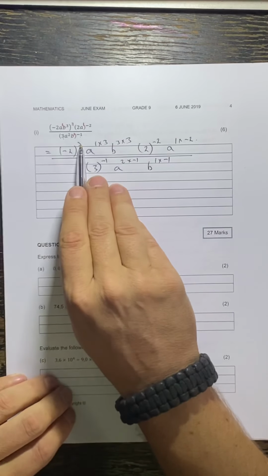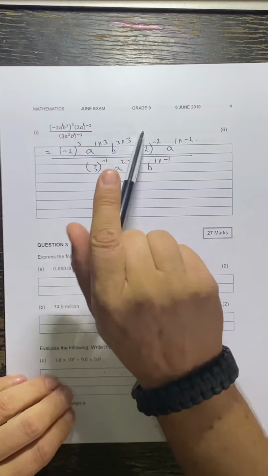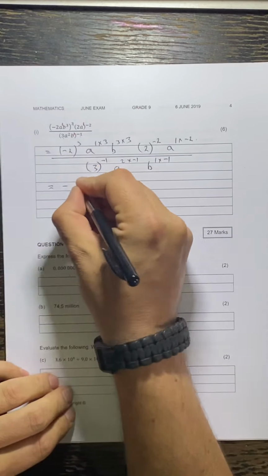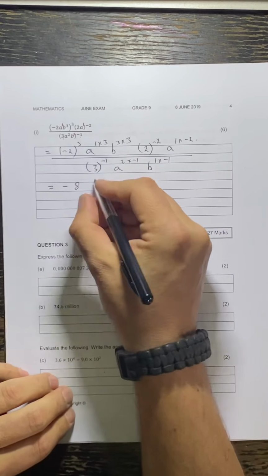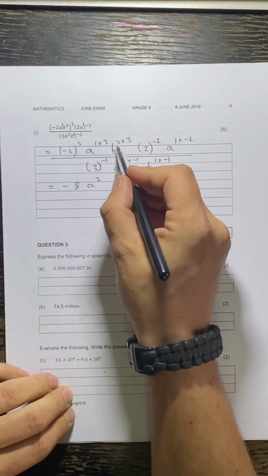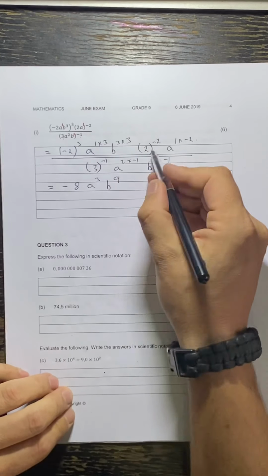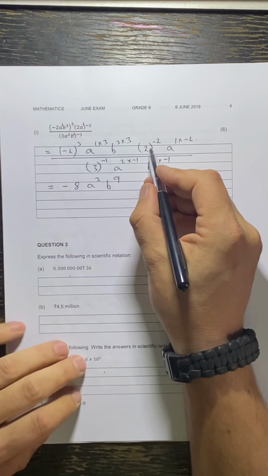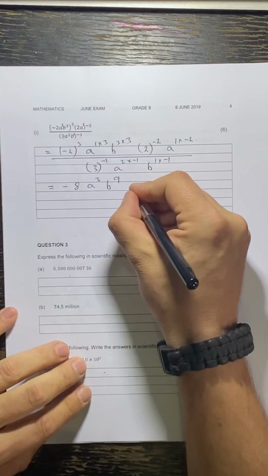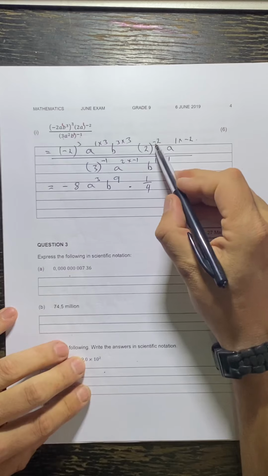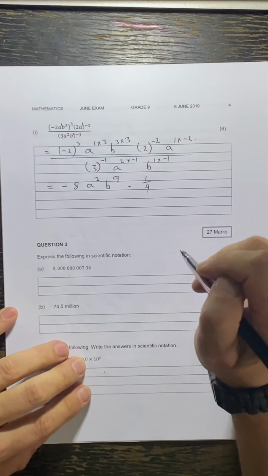So minus 2 to the 3, so that's minus 2 times minus 2 times minus 2 will give us minus 8. A to the 3, I'm just simplifying the exponents. 3 times 3 is 9. Then this one over here, this will give us 1 over 4, okay, because it's 2 squared is 4, but you've got the negative, so it just goes to the bottom like that.